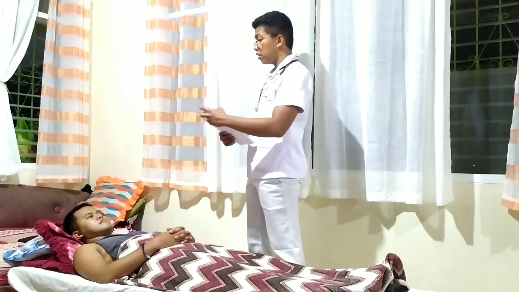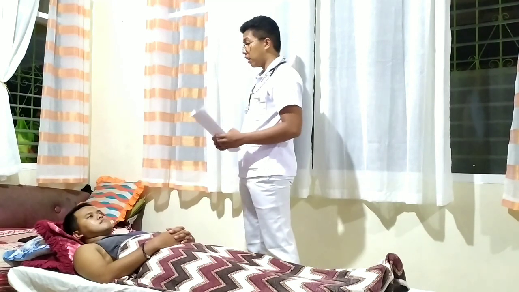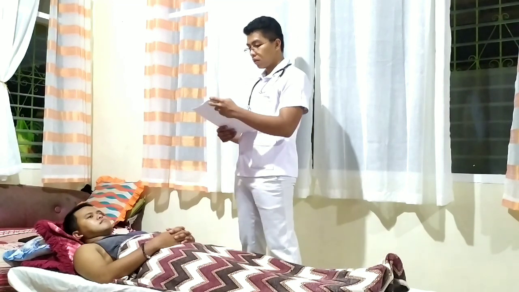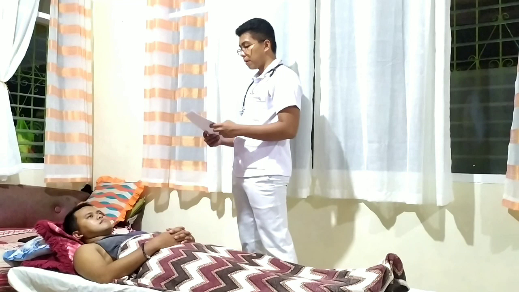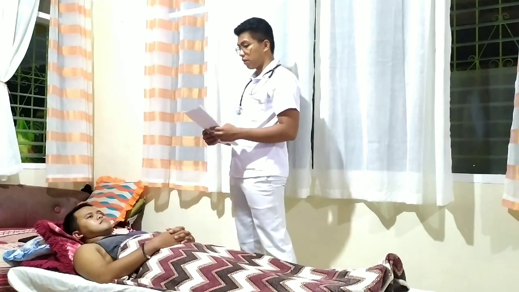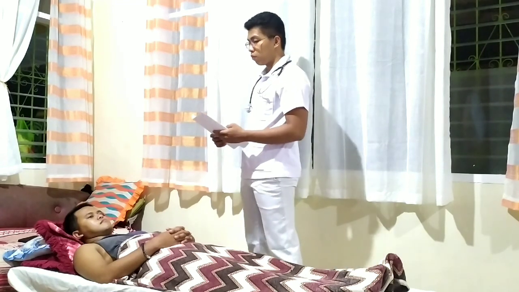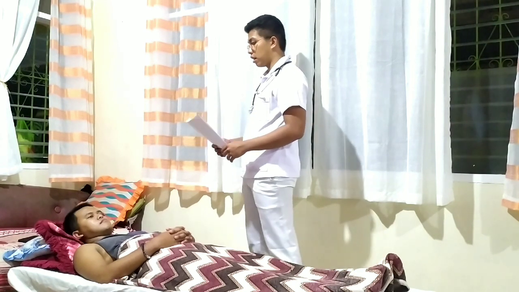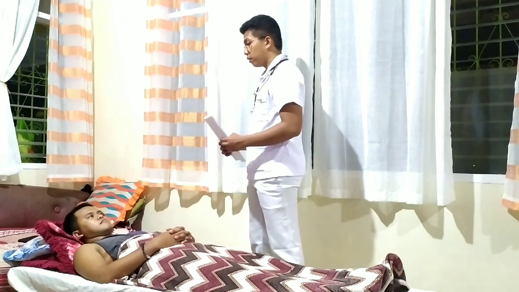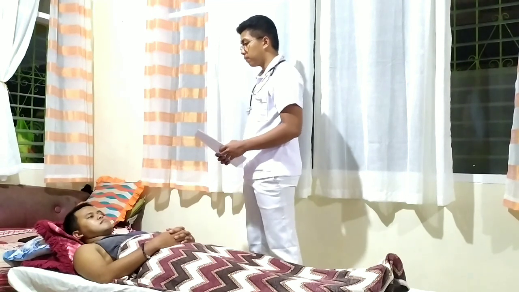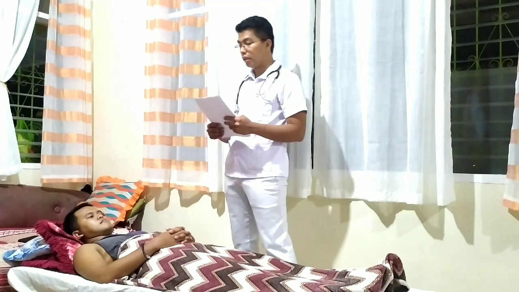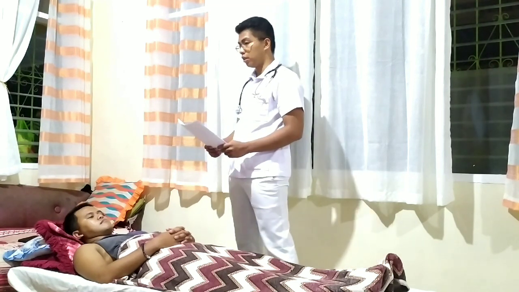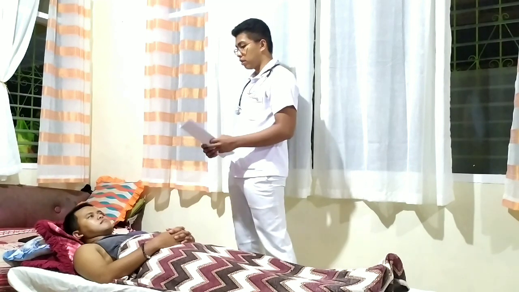So sir, these are the data that I have gathered during our assessment. My finding is that your pulses are fine. When I auscultated your lungs and your heart, there were no abnormal sounds. The rhythm of your pulse is normal, and there are no edema or lesions on your skin. Your capillary refill is normal. Your blood flow is normal. Your cardiovascular system is normal.